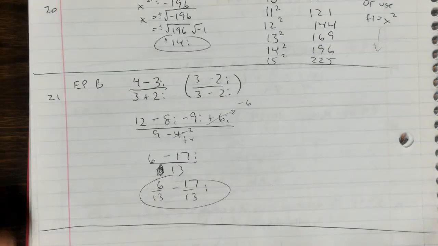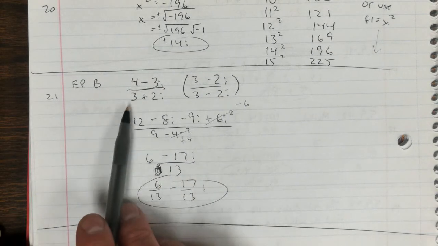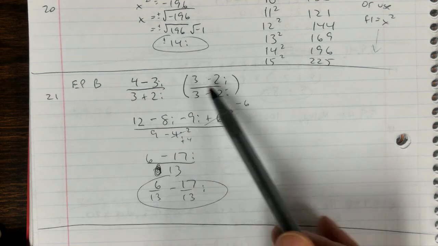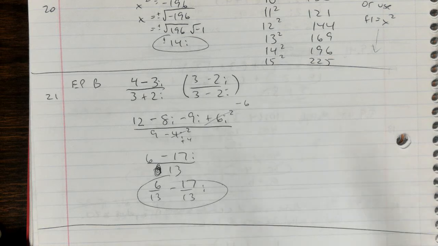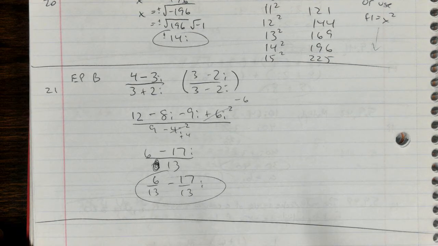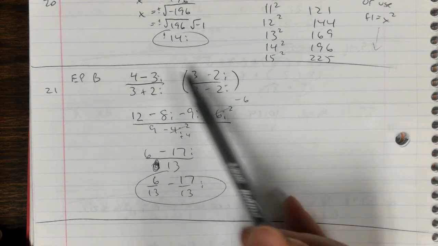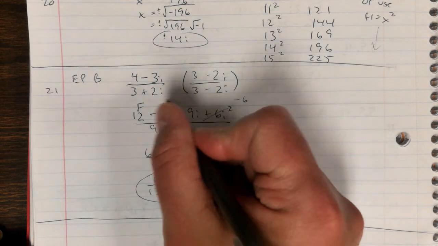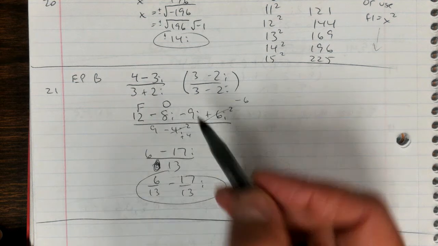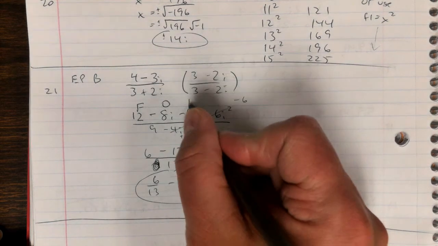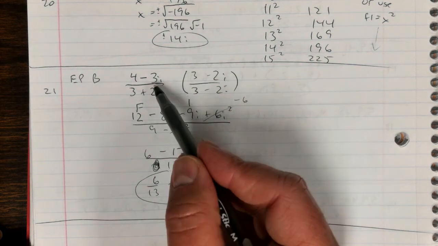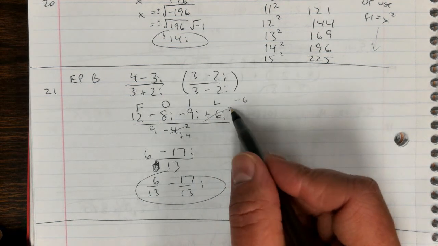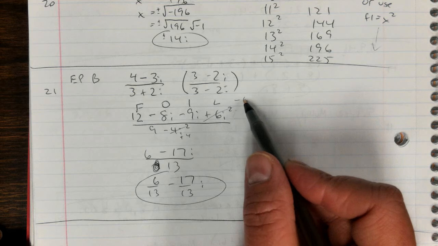Okay, so for your last one, you have 4 minus 3i over 3 plus 2i. So you basically take your denominator, put it twice, and flip the sign of the i term, and then distribute. 4 times 3 is 12. 4 times negative 2i is negative 8i. Negative 3i times 3 is negative 9i. And negative 3i times negative 2i is positive 6i squared. So you cancel it and you say negative 6.